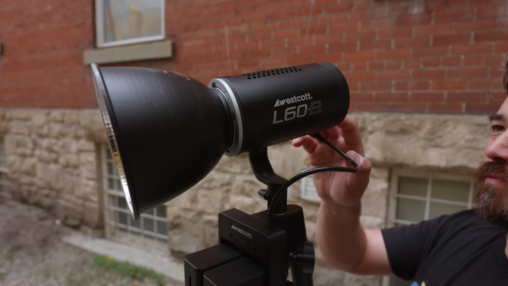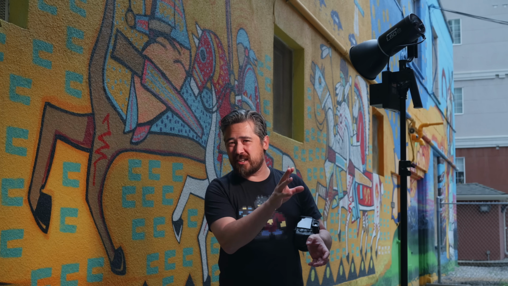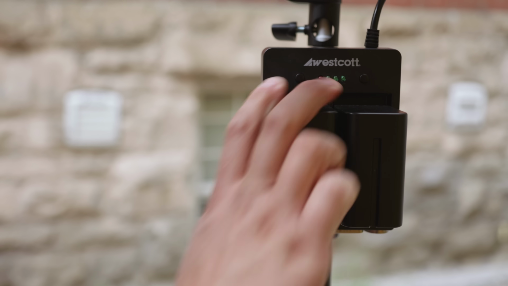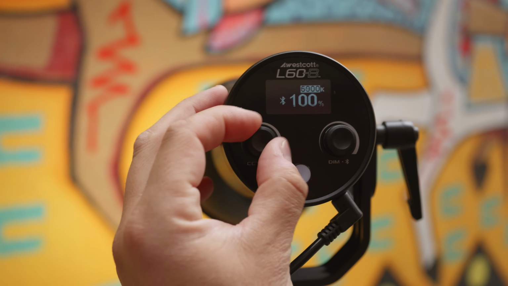Luckily we had the Westcott L60B light in the car. So first off, beautiful things. This is a continuous light source, battery powered, as you can see there, just twin L-mount batteries powering it, no cables required. It's great, but also I can dial in the temperature anywhere from about 2700 Kelvin up to about 6500 Kelvin. So I'm going to have this lighting Jordan, no softbox.